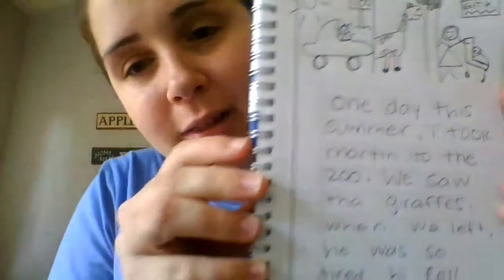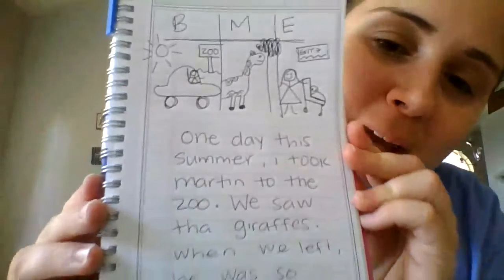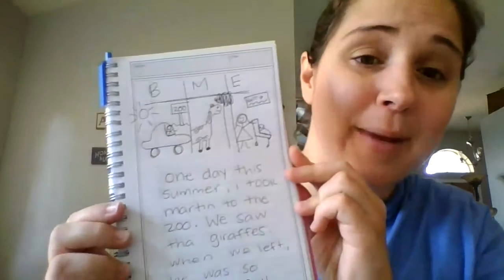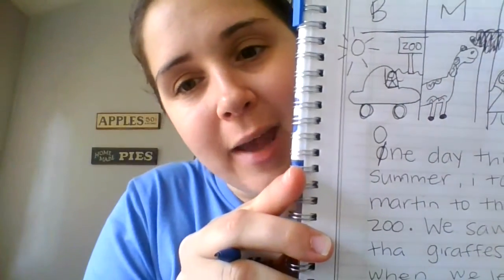So I'm going to pull up my story that I've been writing this week about taking Martin to the zoo. Now, the first thing I'm going to look for are my capitals. Every sentence begins with a capital, and I notice right here that my very first sentence does not start with a capital. So I'm going to mark it out and put a capital O. Okay, I marked it out.